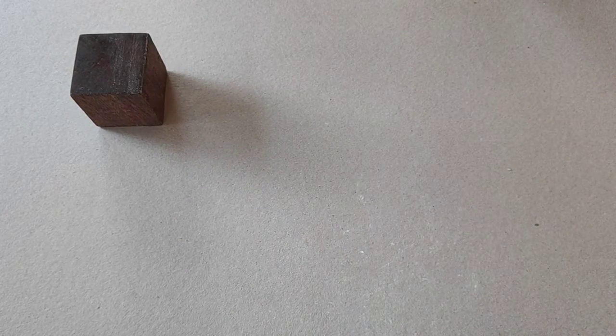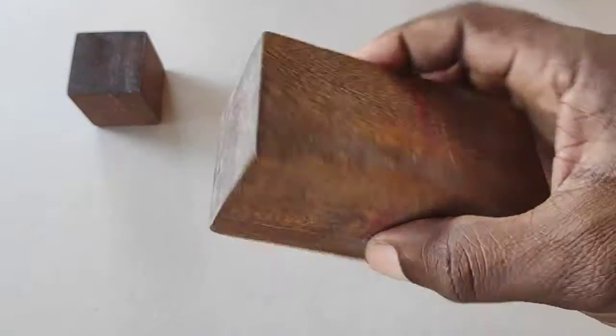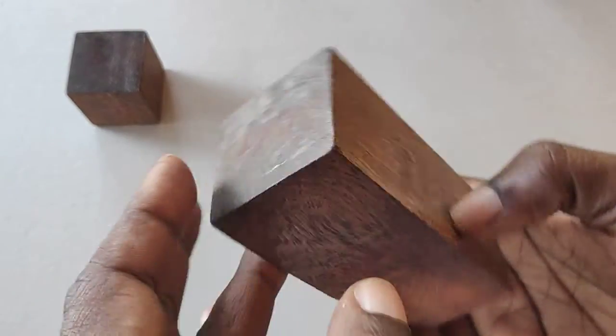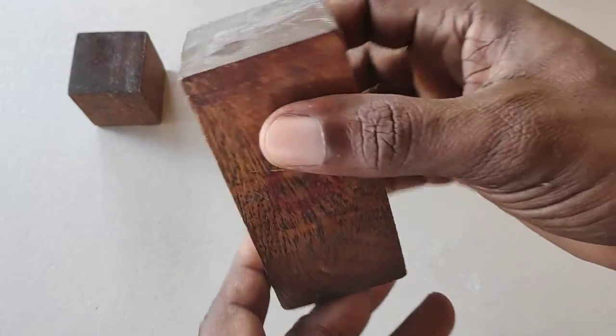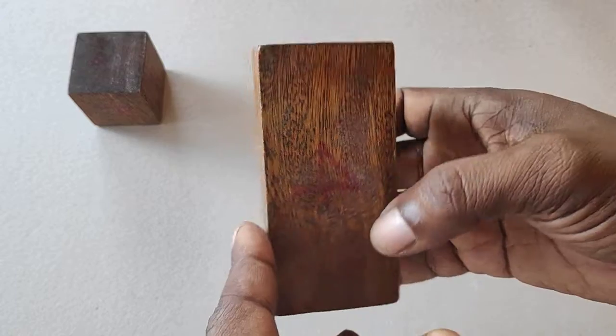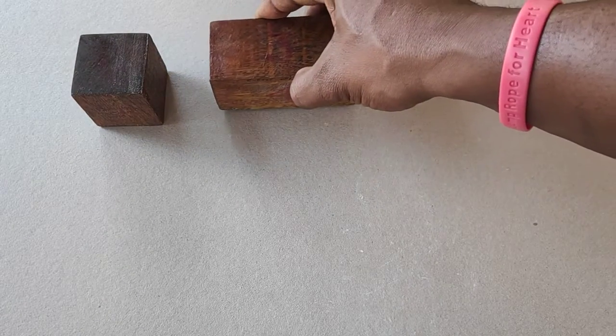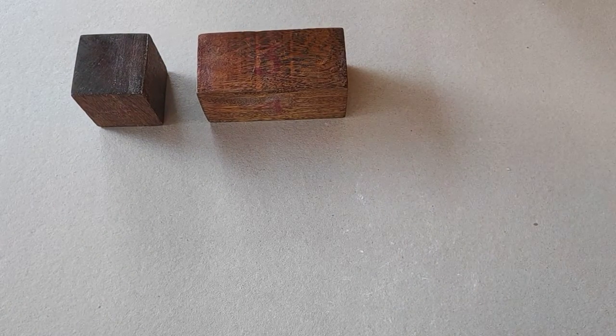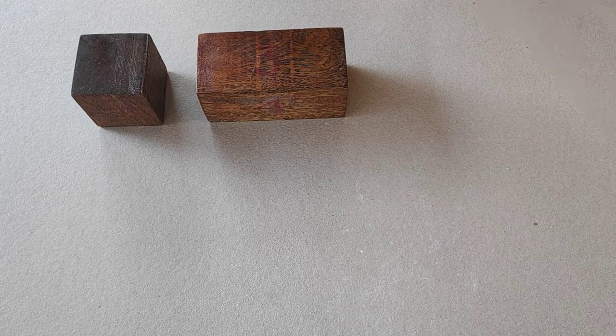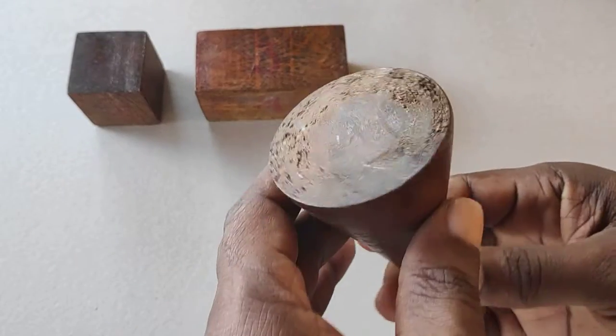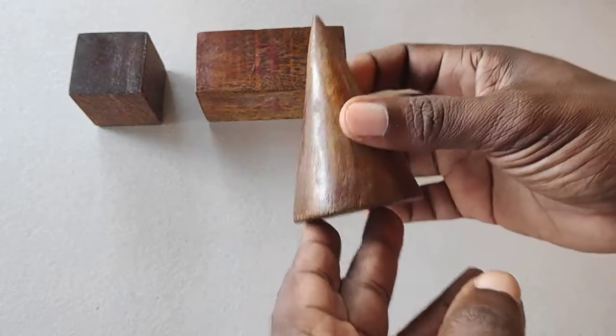Alright. Now we have a next one here, which is similar to that one, but it's a little different. We put that one next to it here. Then we have a next one here. Look at this one here. What does it remind you of?